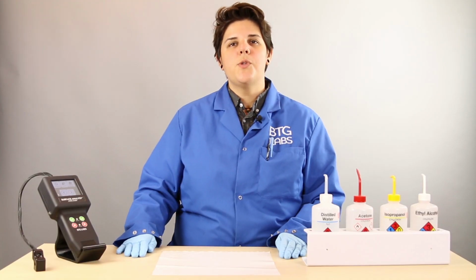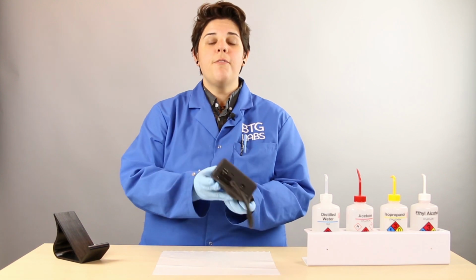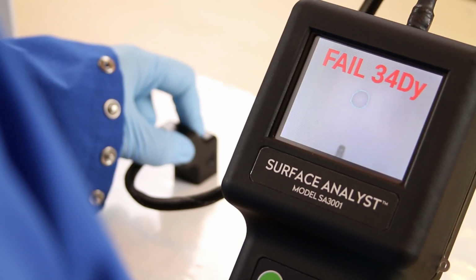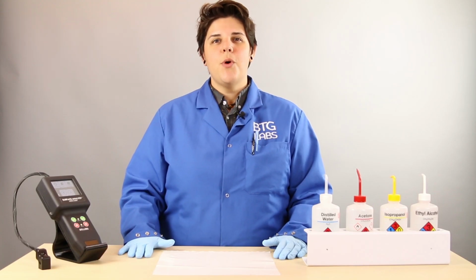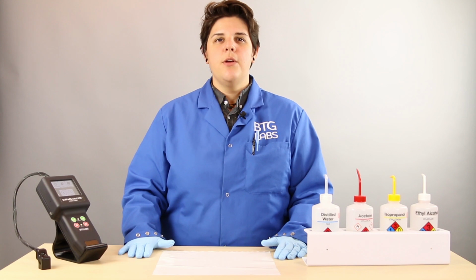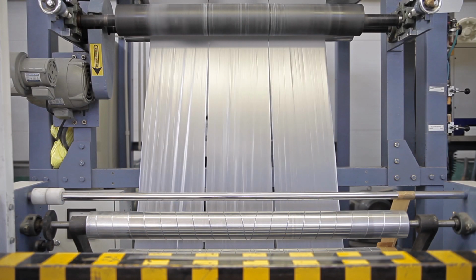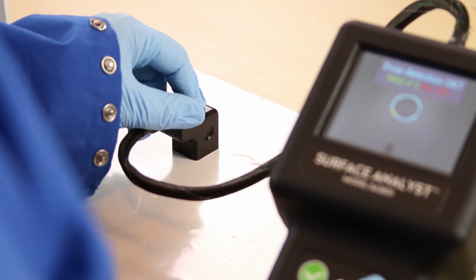Let's use Dyne Mode to quickly, easily, and accurately obtain an initial measurement of this section of film. Corona treatment is the most common surface preparation method for improving the surface quality prior to printing, painting, or adhesion. Now we'll take a second reading to show the improvement in surface preparedness.